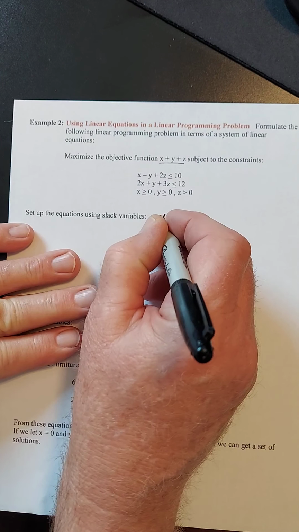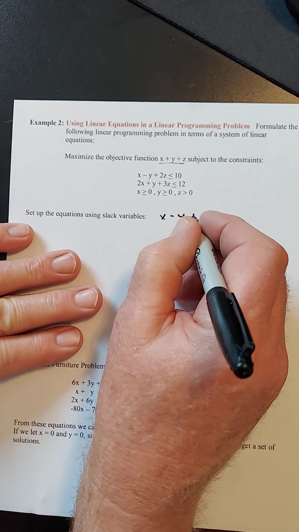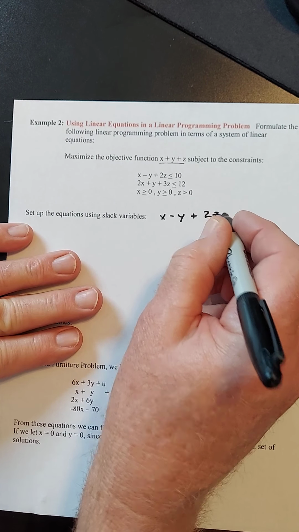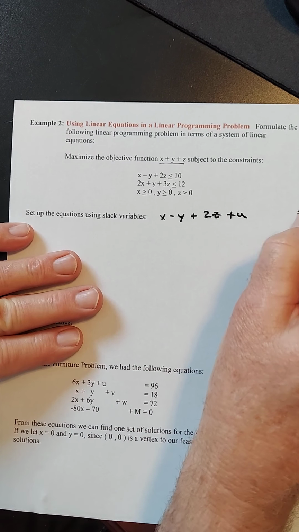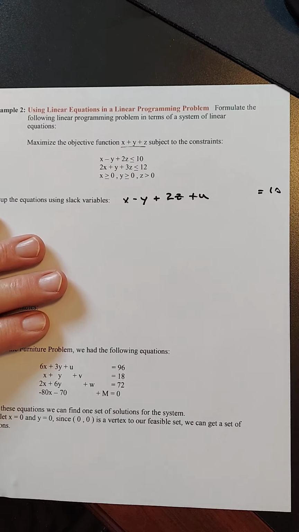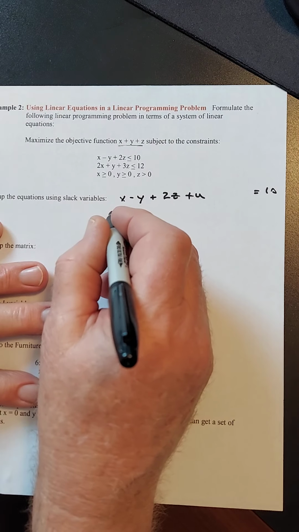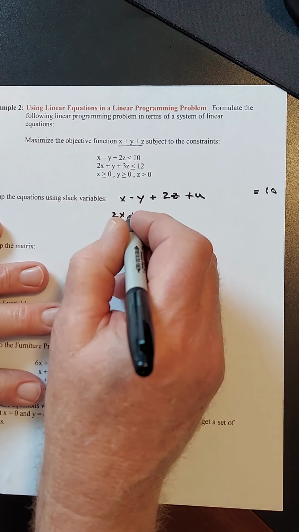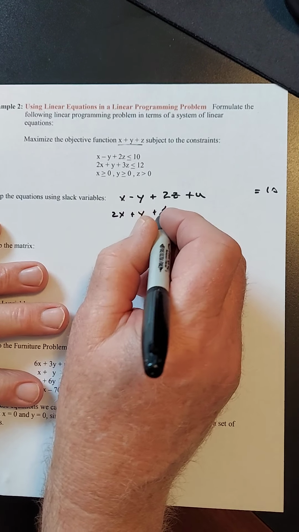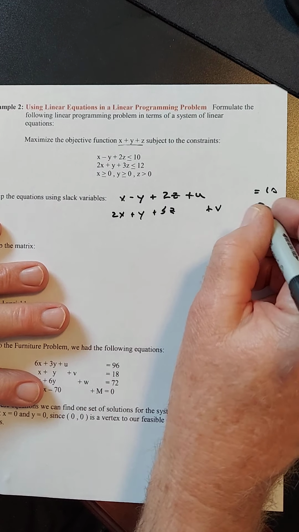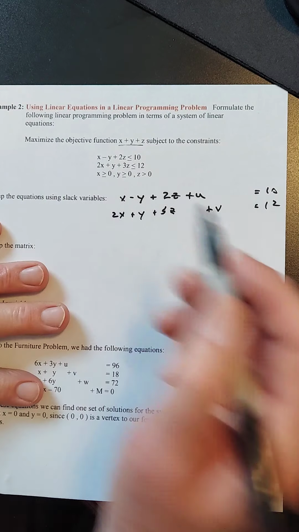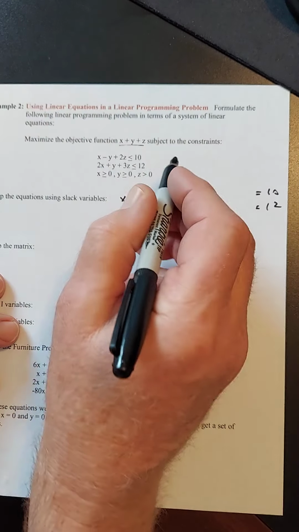So you're going to have x minus y plus 2z plus u, and that will be equal to 10. You're going to have 2x plus y plus 3z plus a different slack variable v equals 12. Now, I've only got 2 of those. That's good.